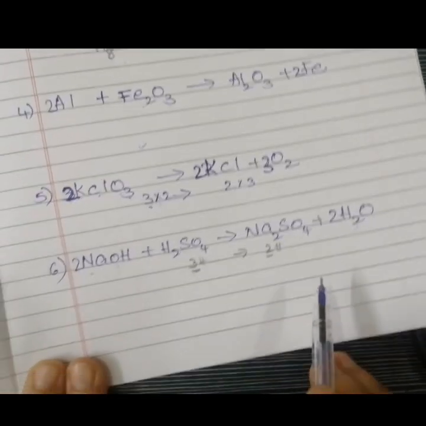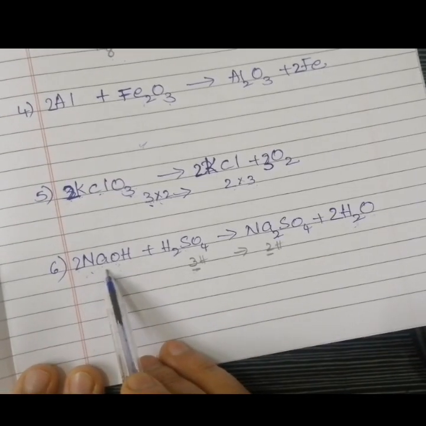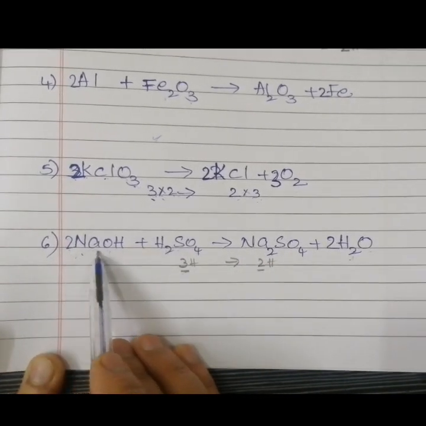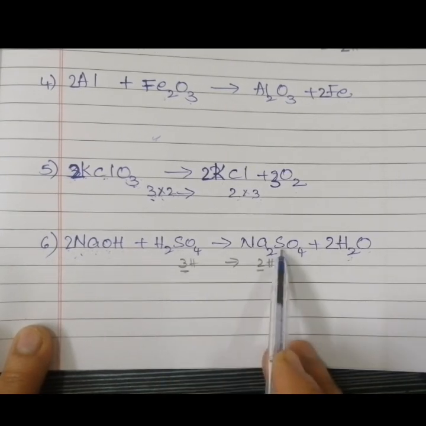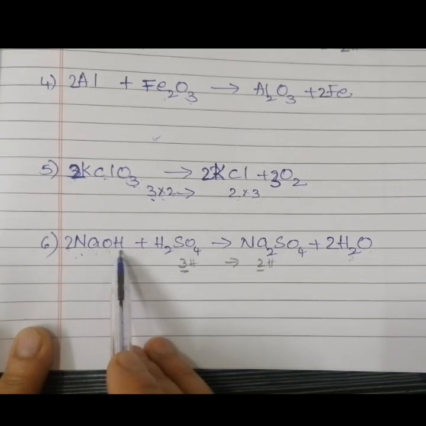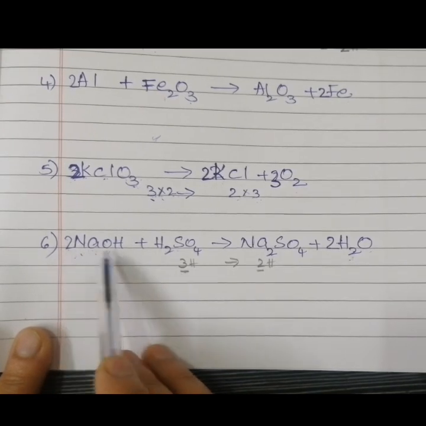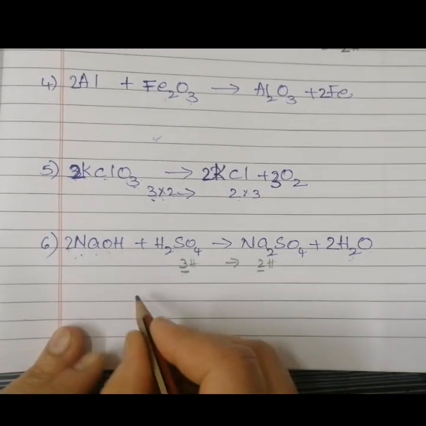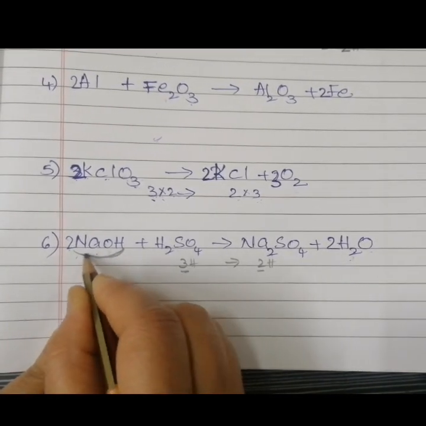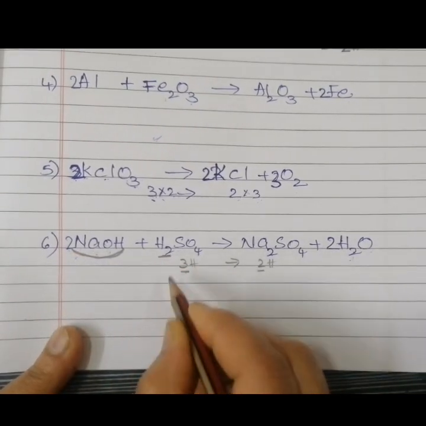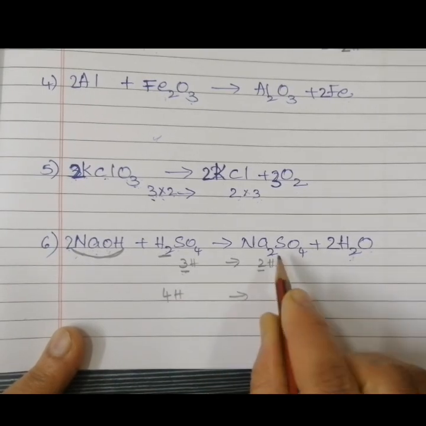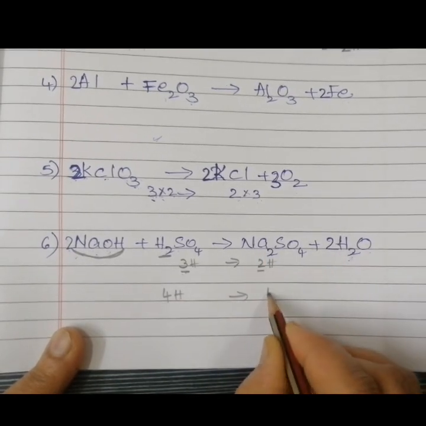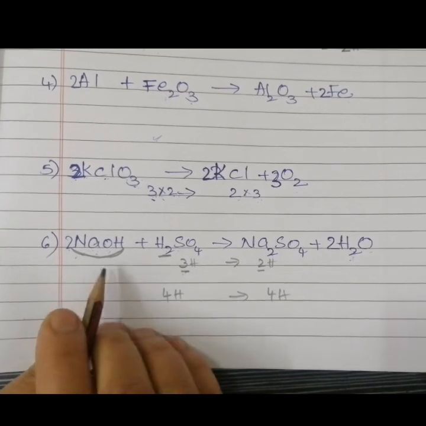Now let's check. 2 sodium, 2 sodium, okay. And sulfur is balanced. How many hydrogens are there here? 2 hydrogens and 2 hydrogens. How many hydrogens are there? 4 hydrogens, okay. 2 twos are 4 hydrogen here, also 4 hydrogen here. Now we'll check the oxygen.